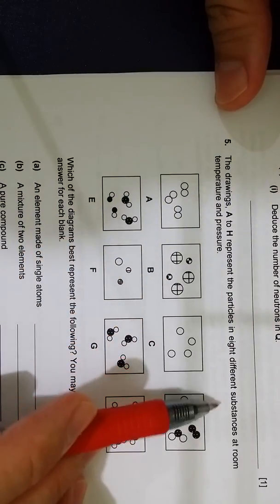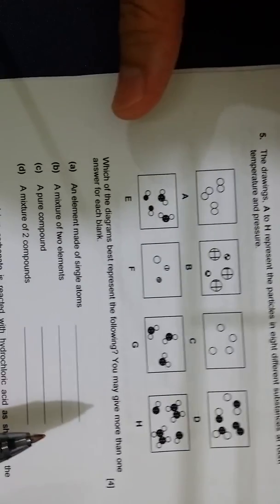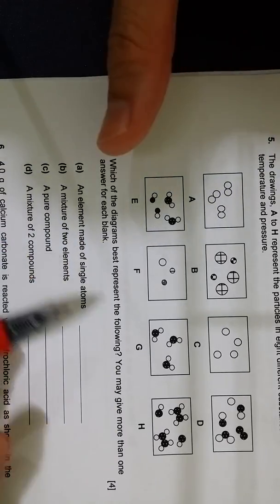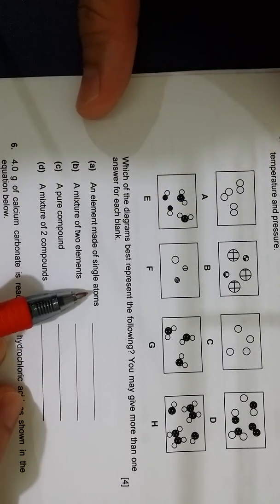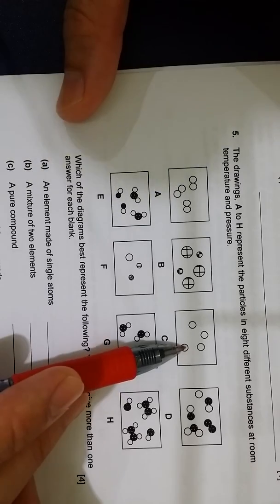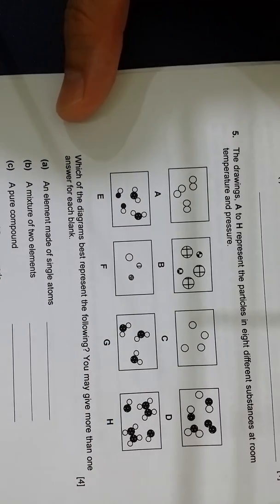Now let's look at number 5. The drawings A to H represent the particles in 8 different substances at room temperature and pressure. Which of the diagrams best represent the following? You may give more than one answer for each blank. First one, an element made of single atoms. One atom only. That means monoatomic. That will be C. It's an element, not a mixture.